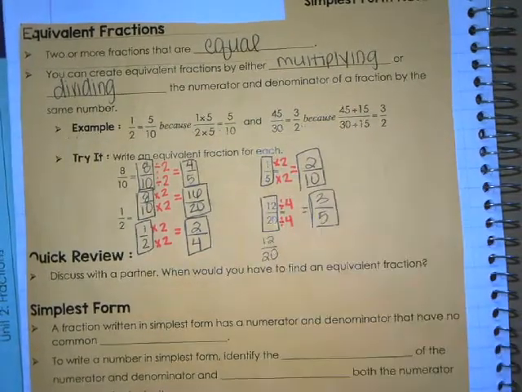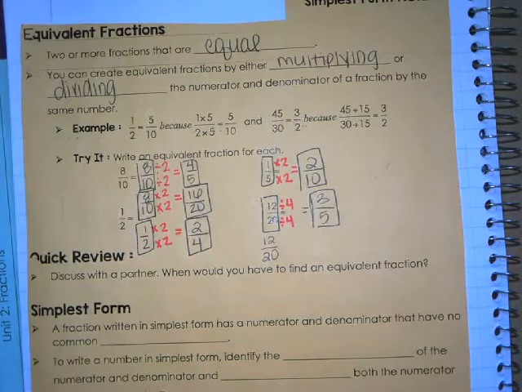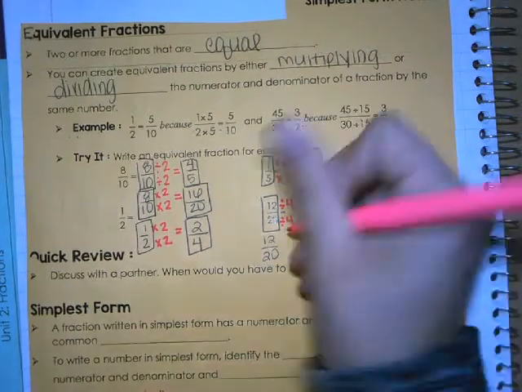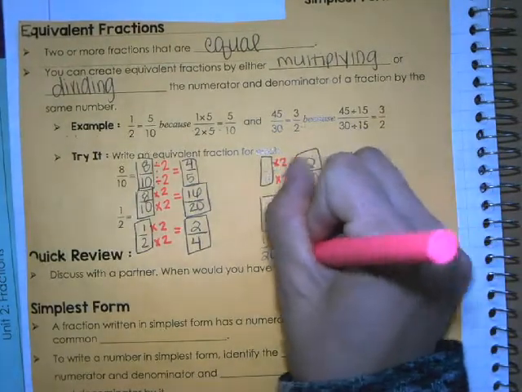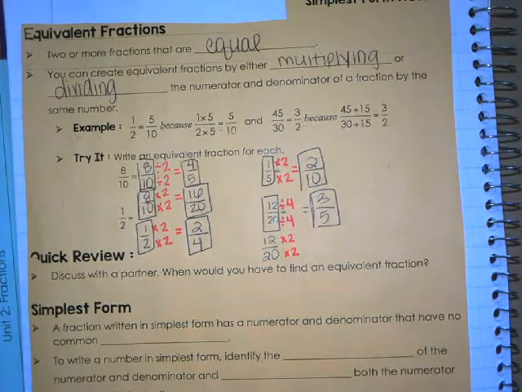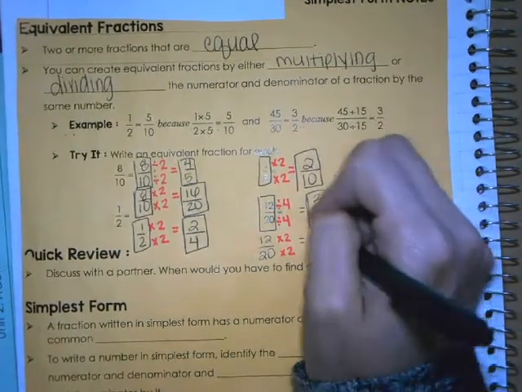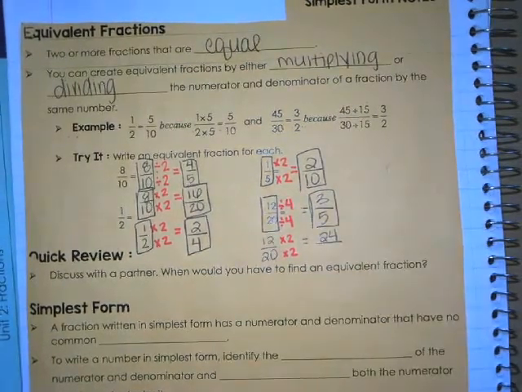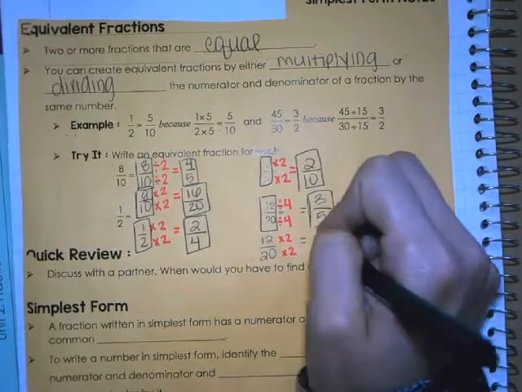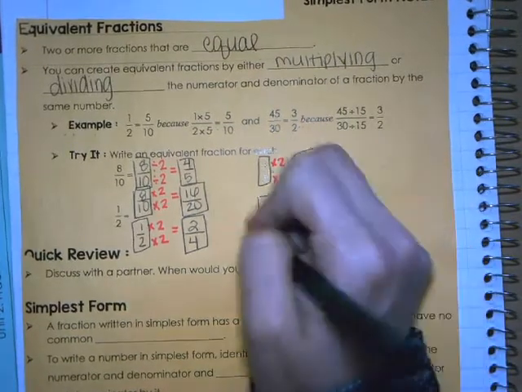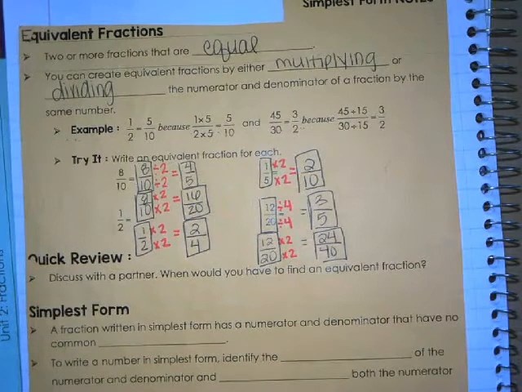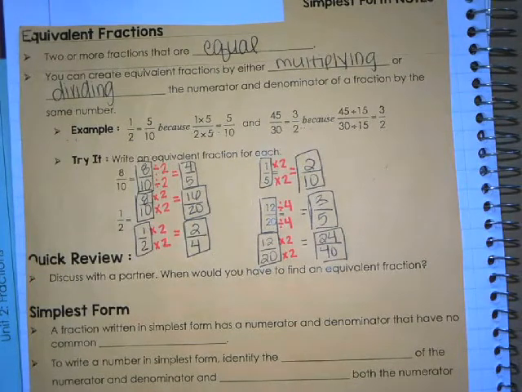Now let's do multiplying one. Somebody, what would you like to multiply by? 2. Usually, guys, 2 is the best choice because it's the easiest, right? I'd say 2 or 10 are the easy ones. So everyone, 12 times 2 is? And 20 times 2 is? So 24 40ths is equivalent to 12 20ths. Questions on equivalent fractions?